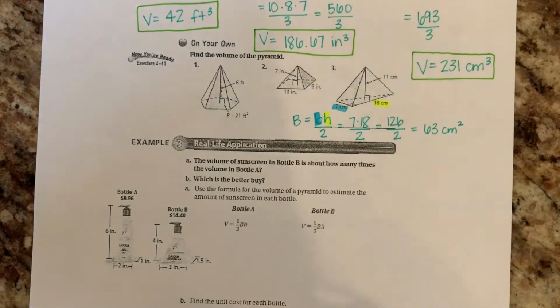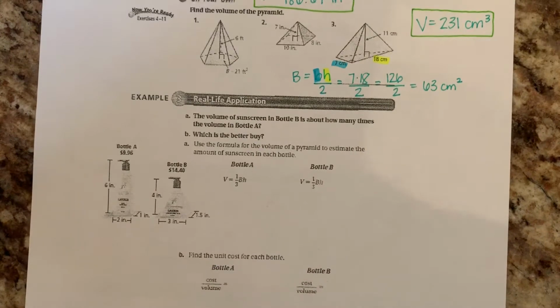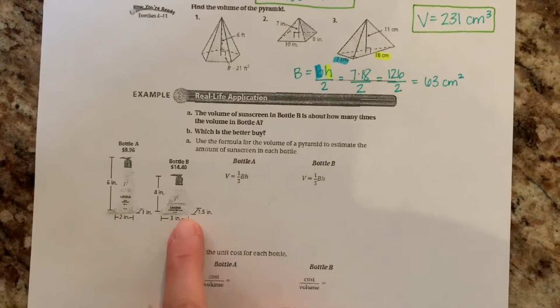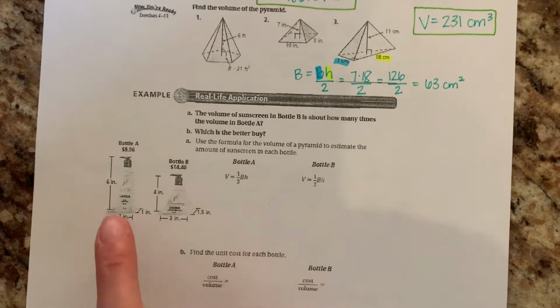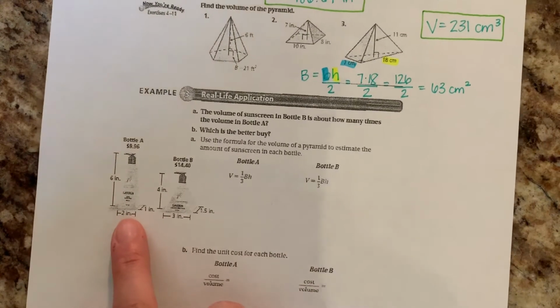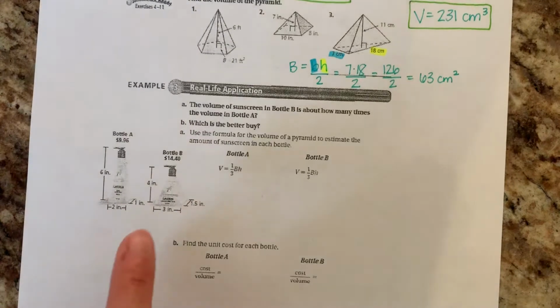Okay, last one is the story problem. So it says the volume of sunscreen in bottle B is about how many times the volume in bottle A. So they want to see how much bigger is the volume in bottle B than in A. And then they ask which is the better buy. So which one would be less expensive? So first, for part A, for us to figure out the difference in volumes, how much greater the volume in bottle B is than in bottle A, we need to find the volumes of each bottle.